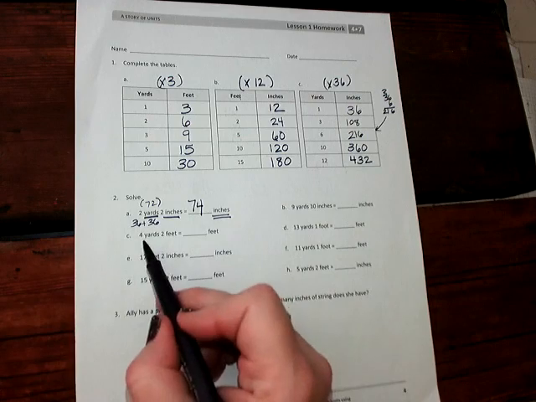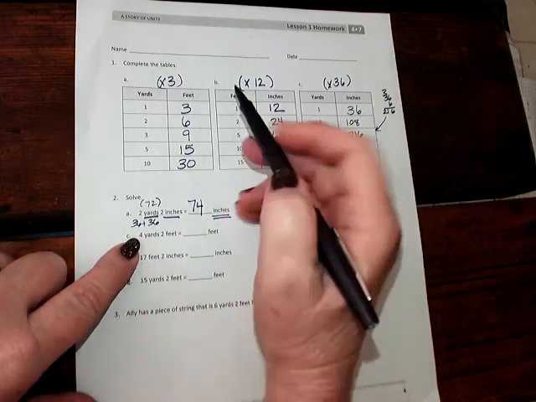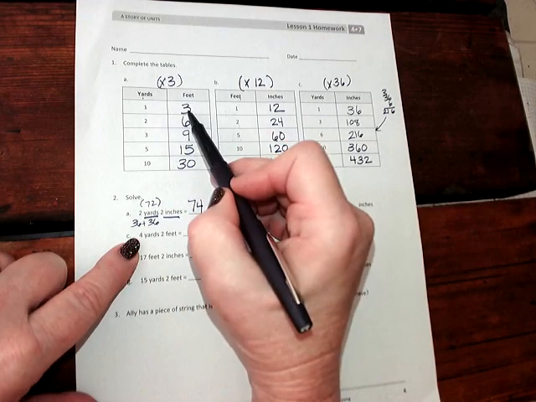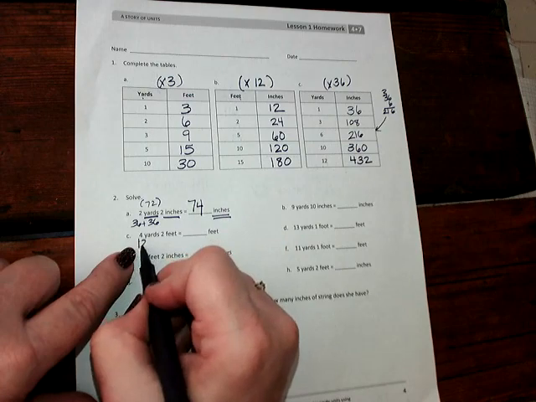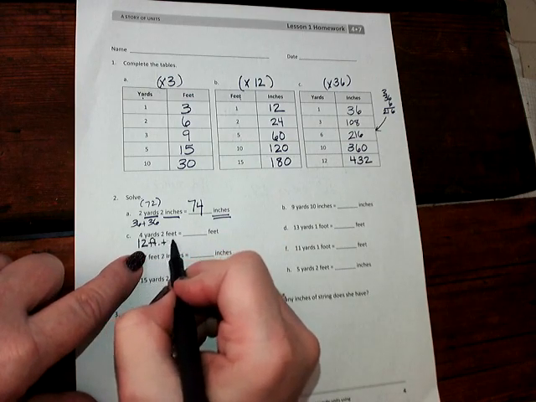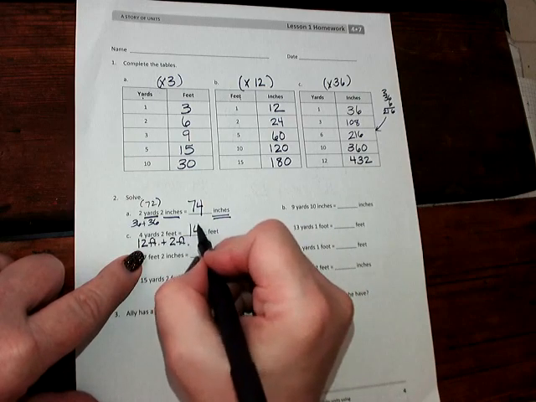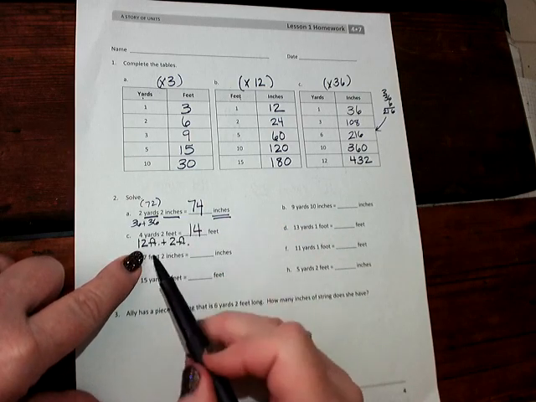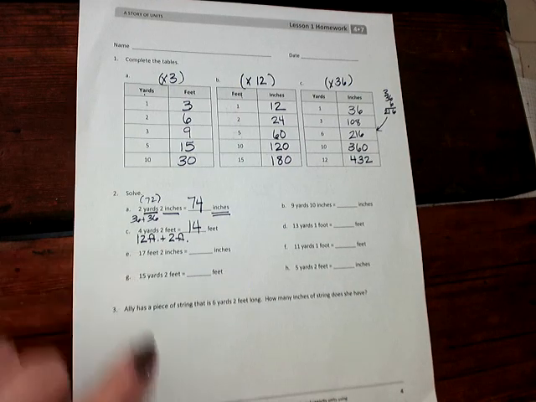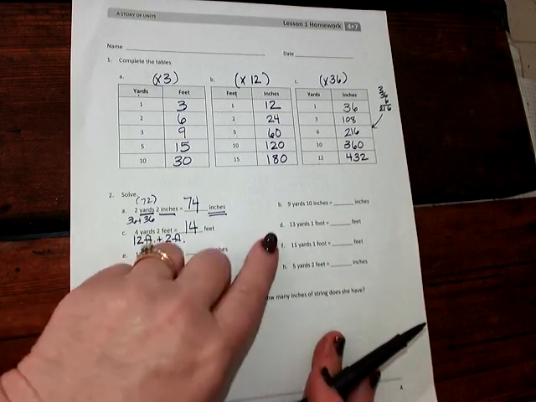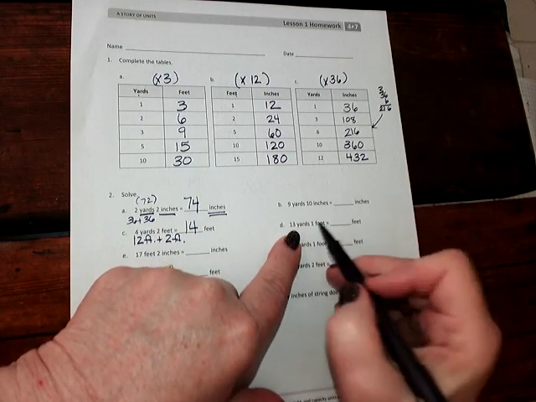Let's look at this one, 4 yards and 2 feet. So in every yard, I'm going to have 3 feet. So in 4 yards, I would have 12 feet plus 2 more feet. So in this one, I would have 14 feet when I do the conversion of 4 yards and 2 feet into all feet.